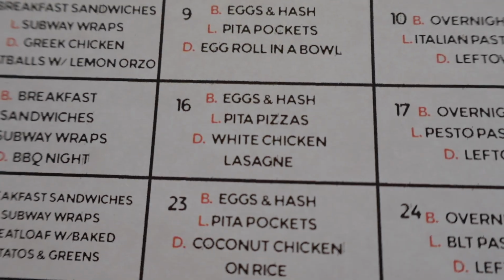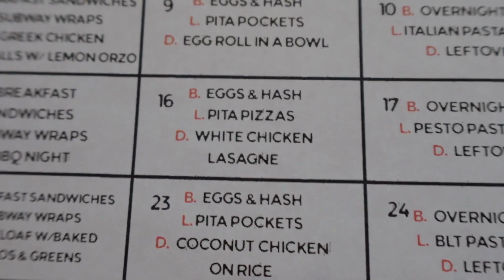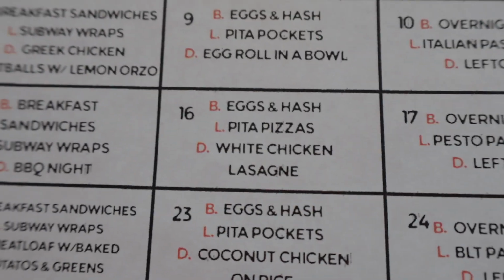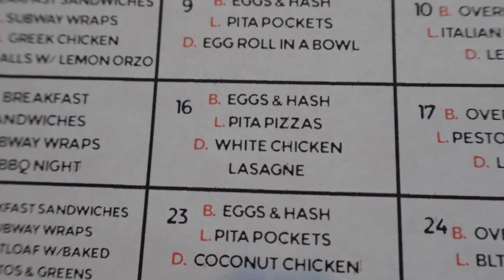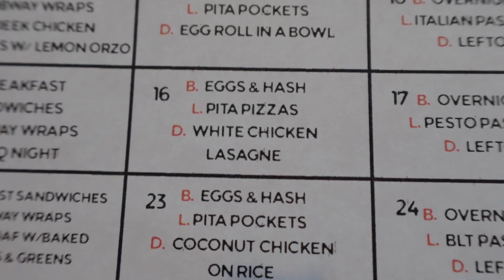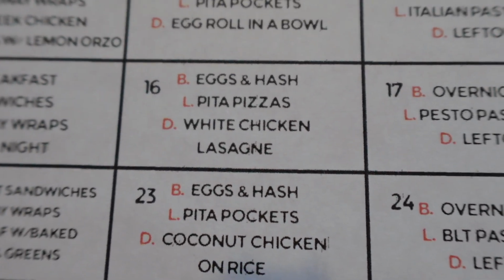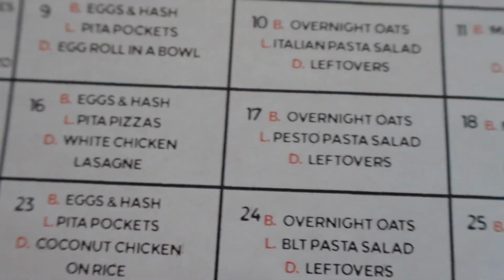Thursday, we're going to be doing a white chicken lasagna. This is a recipe I saw over on Pinterest, and I've never made a white chicken lasagna before. I have only ever made your traditional red meat sauce type of lasagna, so I'm excited to give that a try and see if it's good. It certainly looks good in the Pinterest pictures.